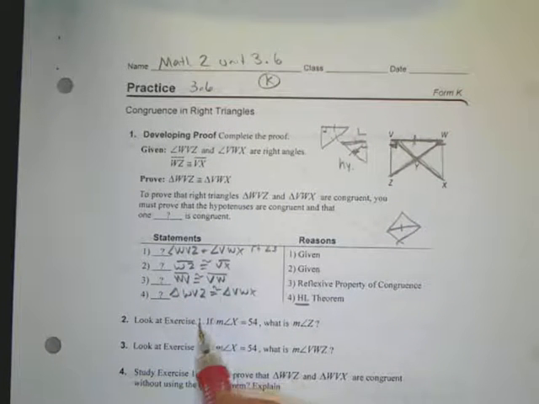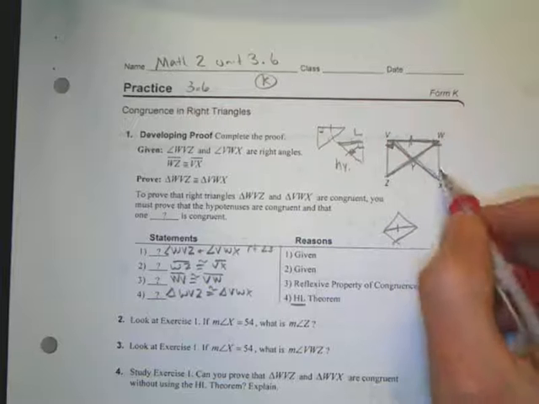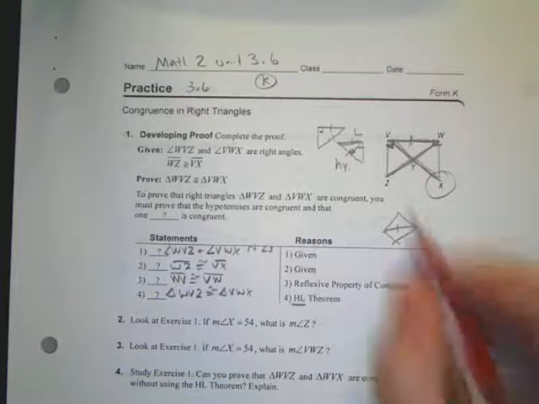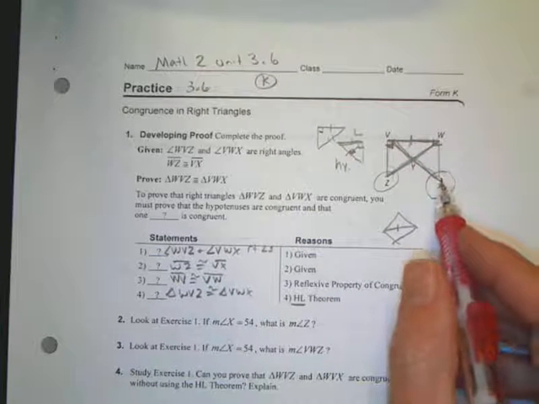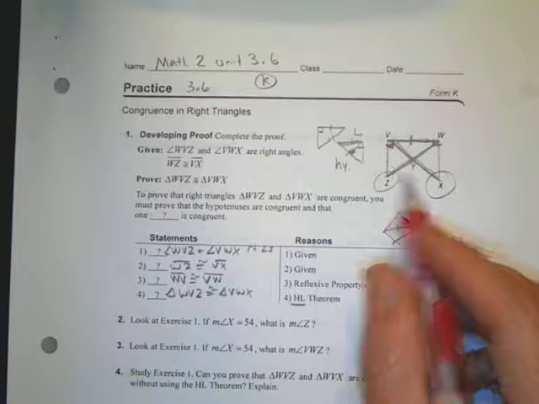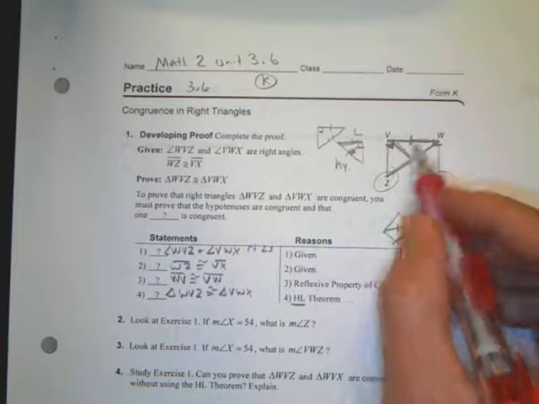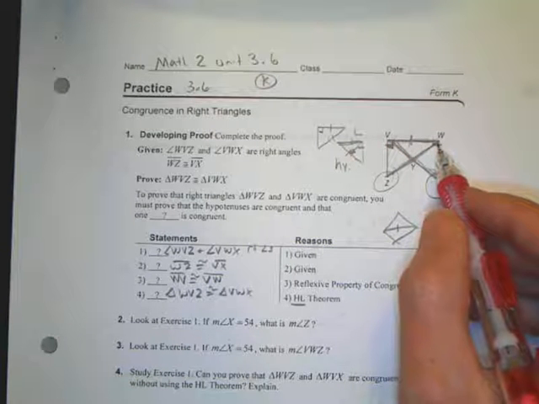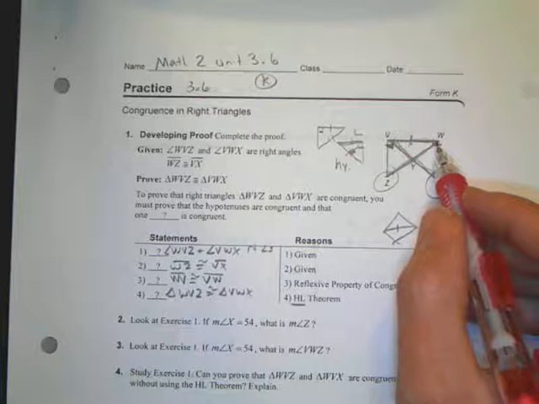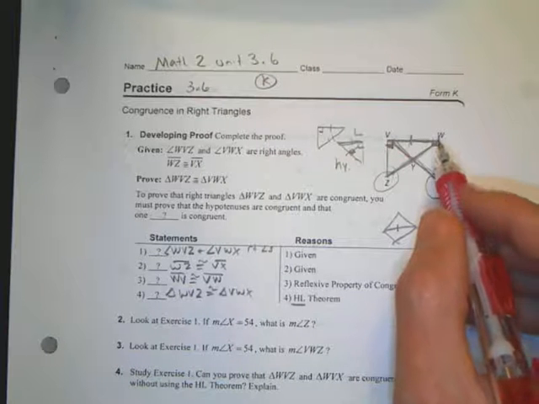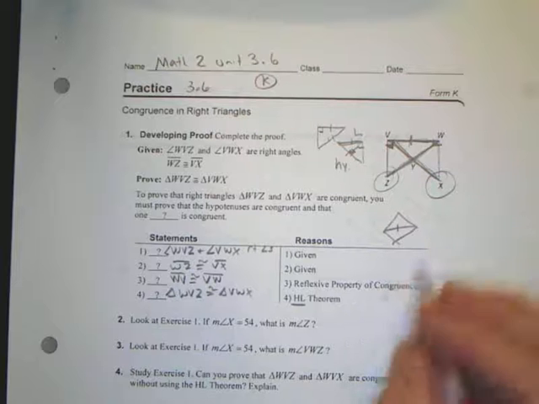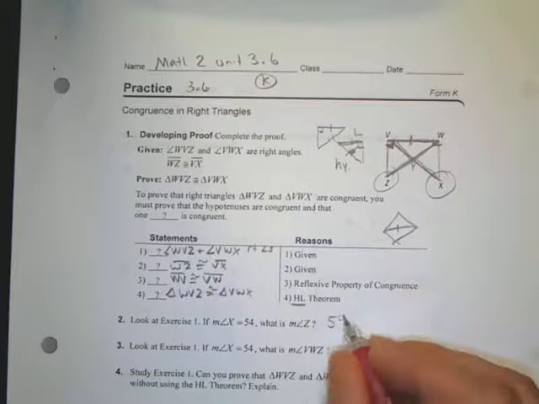Let's look at exercise 1. If the measurement of angle X, this one here, is 54, what is Z? Well, we've already have the 90s in those spaces there, and so we know it's not 90. We have what's going to be equal to it. There's similar triangles, similar spaces, so it's going to be equal to 54 degrees.